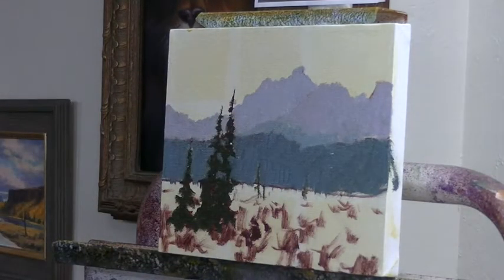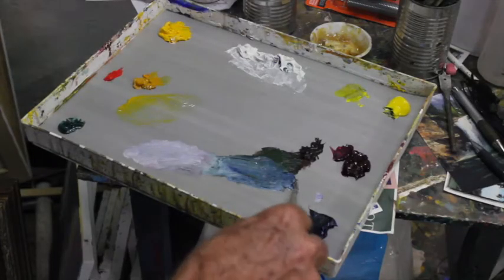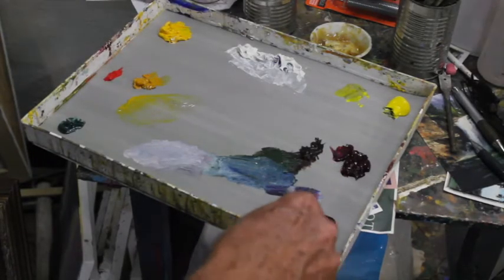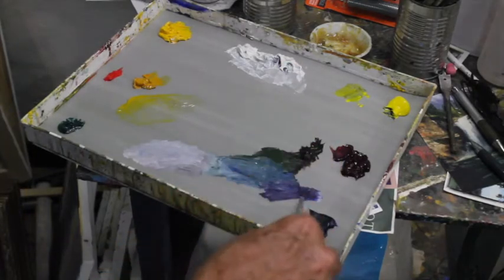Now I'm going to go to a different kind of foliage. Now I'm going to go to more of a sagebrush color. And sagebrush has a really kind of a nice, beautiful, cool green to it.